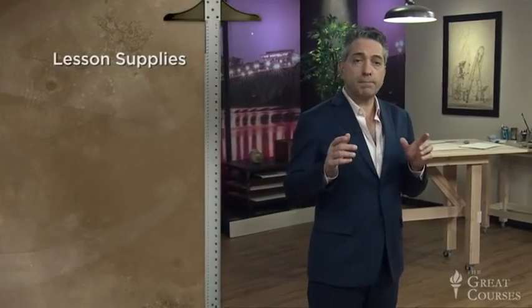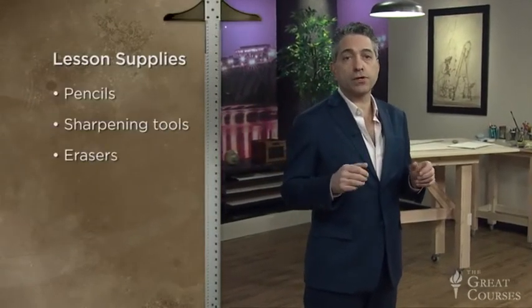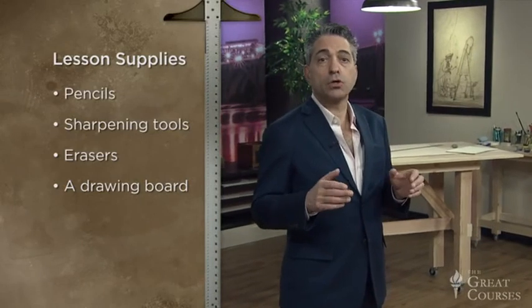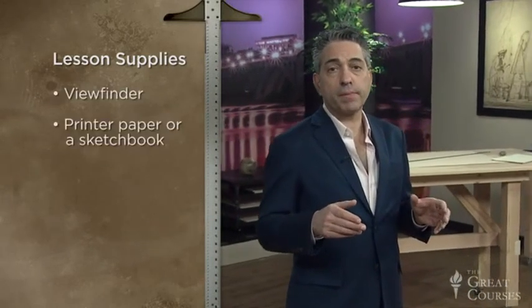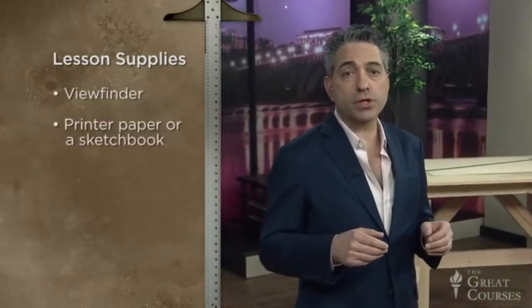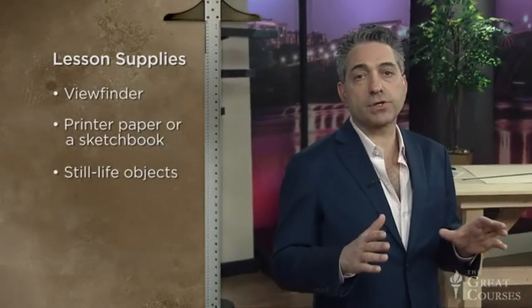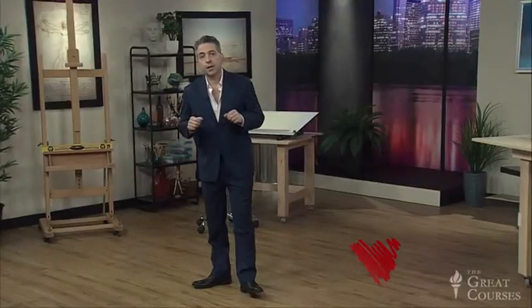Let's take a look at some of the ways artists apply an understanding of the underlying structure of the rectangle to their drawings. As we analyze their work, you'll have the opportunity to put these concepts into practice. For your drawings, you'll need pencils, sharpening tools, erasers, and a drawing board. You'll also need your viewfinder, some printer paper or a sketchbook of a similar size, and some very simple still life objects.